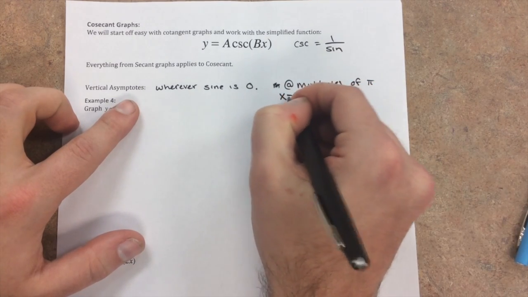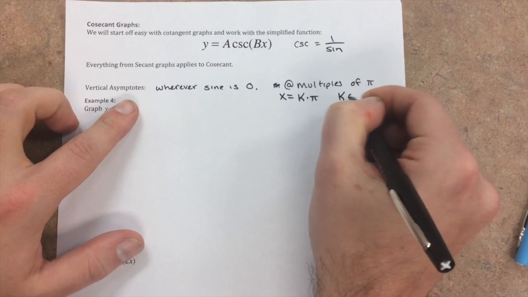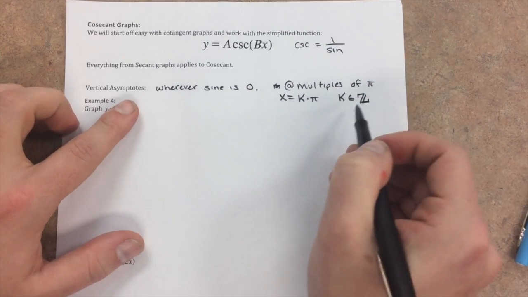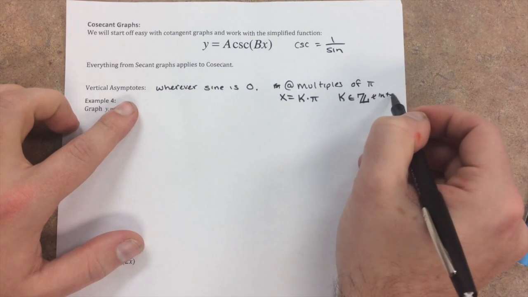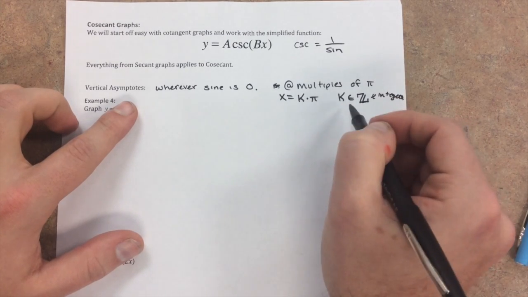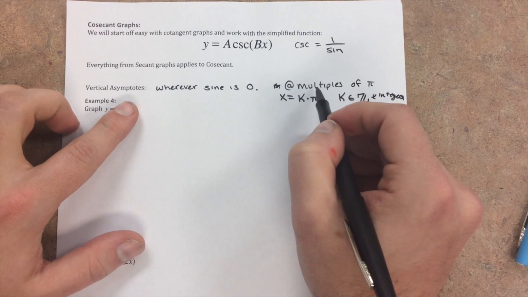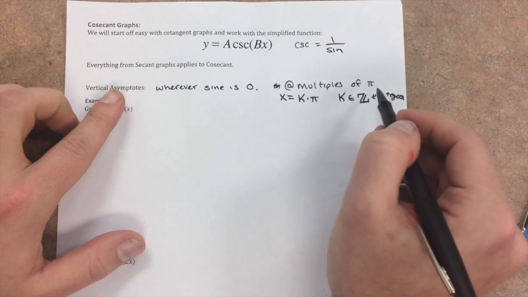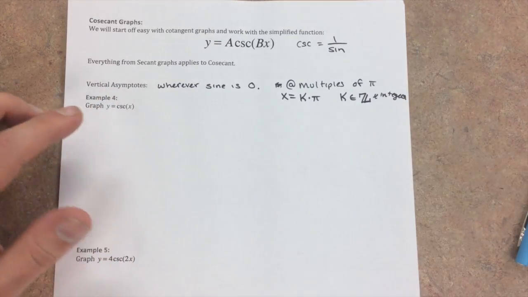Or sometimes you'll see x equals k times pi, where k is an element of the integers. And just remember, that bold Z just means integers. I'm trying to avoid, as best I can, writing this fancy math lingo that we've gone over plenty before. So just remember that cosecant asymptotes happen at the multiples of pi, and secant at odd multiples of pi over 2.